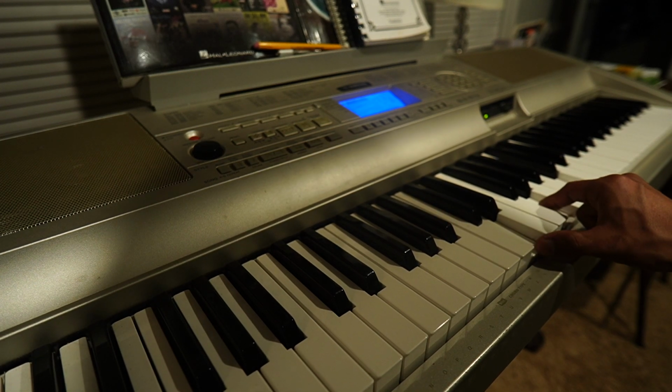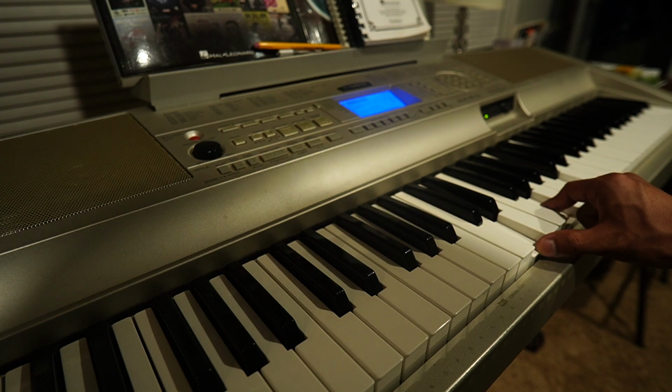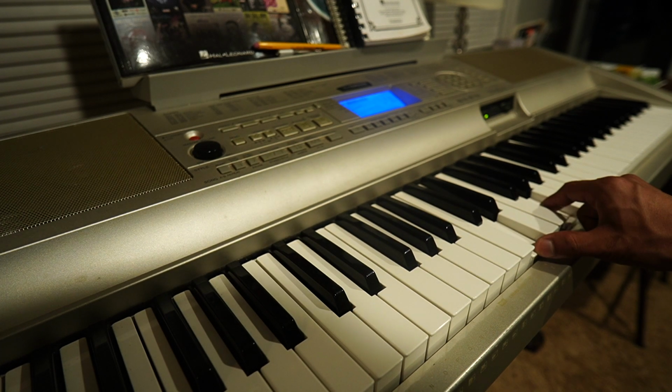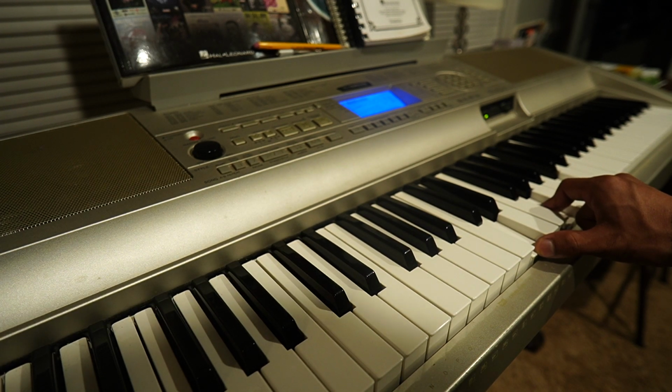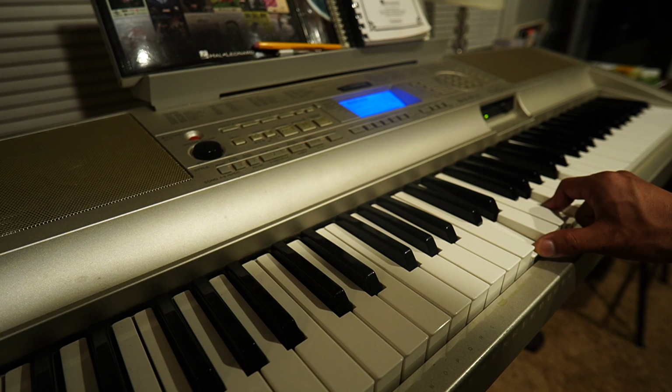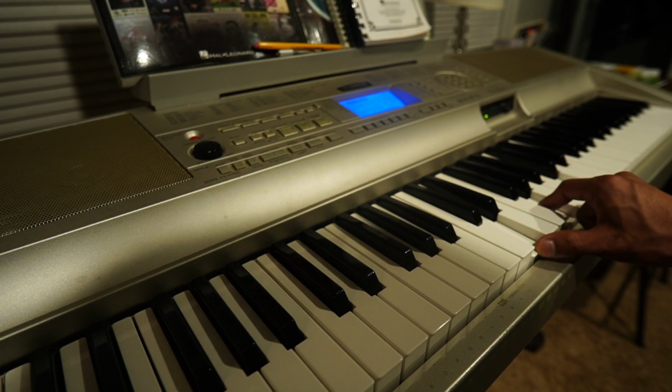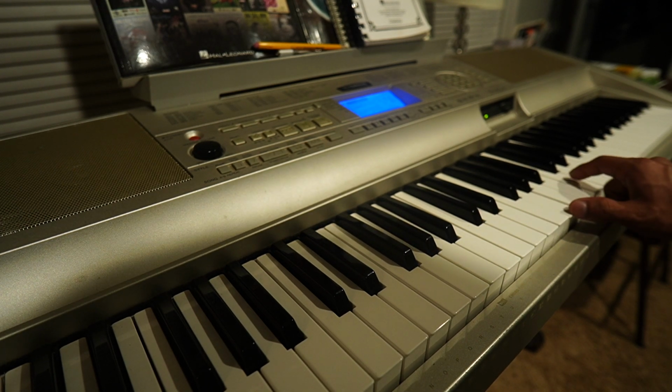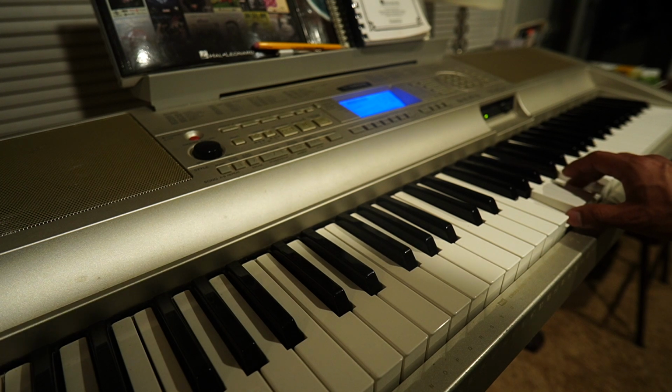But sometimes, here's our fourth voicing. This is D, G, and C, and this is a first inversion of a sus2 chord. D, G, C, and then G, C, D.